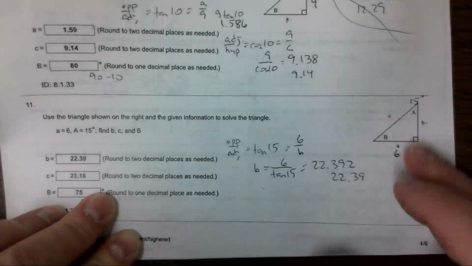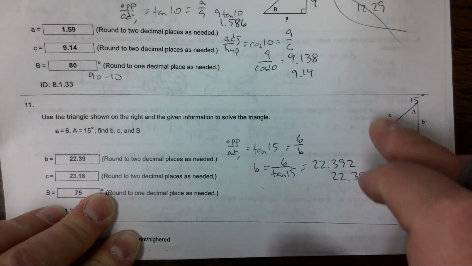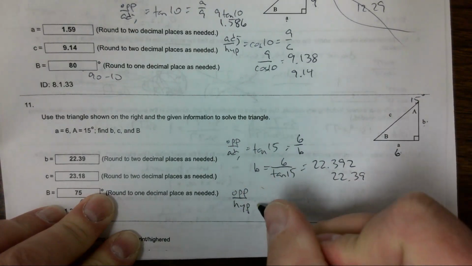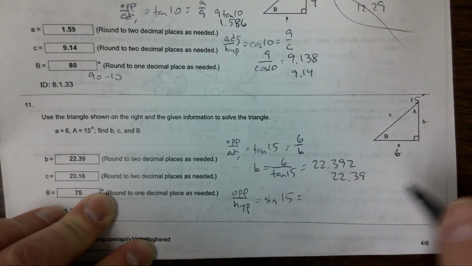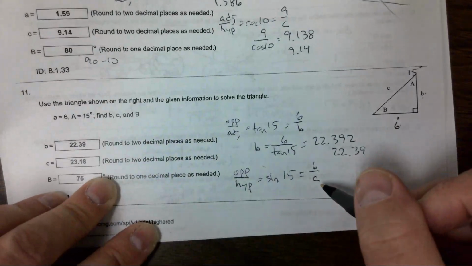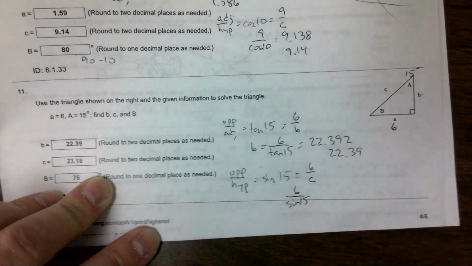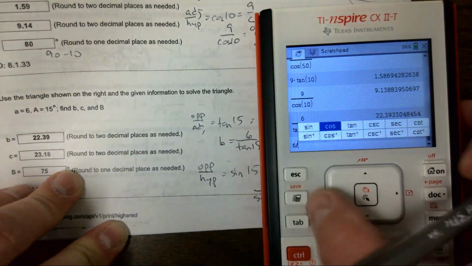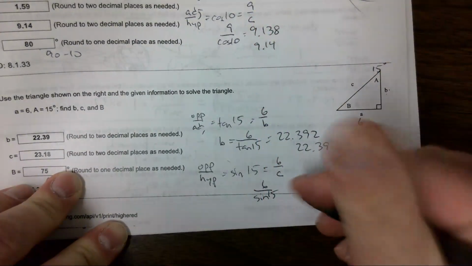And then for the other one, if we're using the 6, we're doing opposite over hypotenuse, which is sine. So we're doing sine 15 equal 6 over c. If c's on bottom like it is, then we divide 6 over sine 15. That's 23.182.